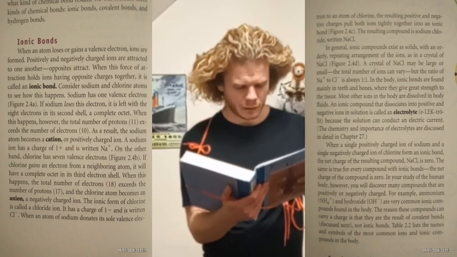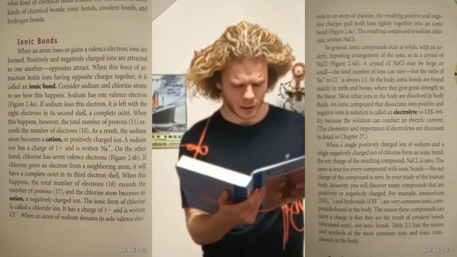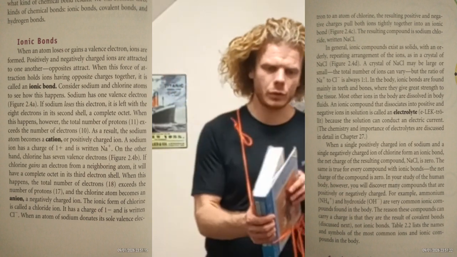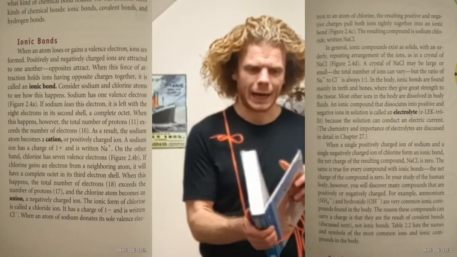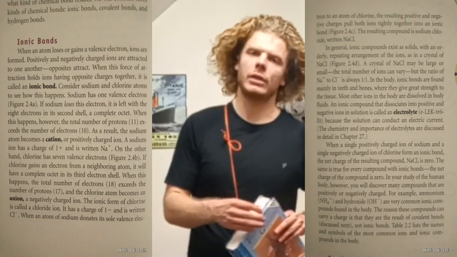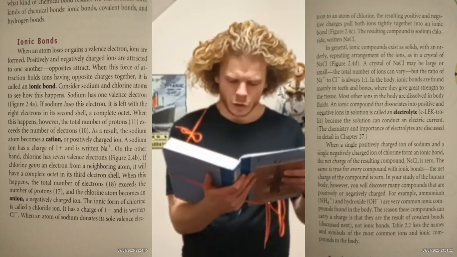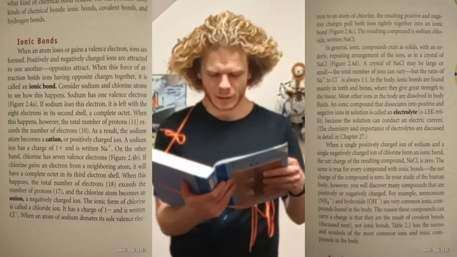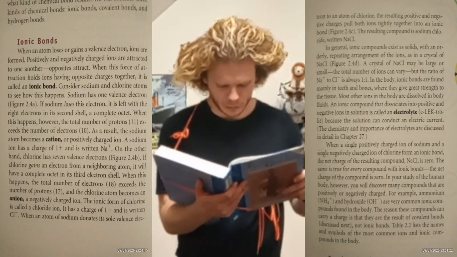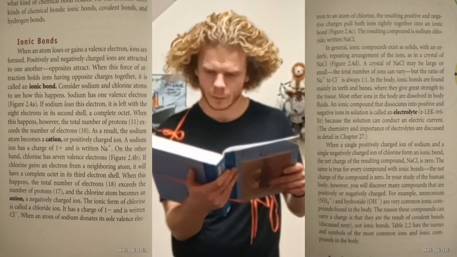When this force of attraction holds ions having opposite charges together, it is called an ionic bond. So if two ions hold together, one being plus and the other minus, that is called an ionic bond. Consider sodium and chlorine atoms to see how this happens. So we have sodium and chlorine. Sodium has one valence electron.